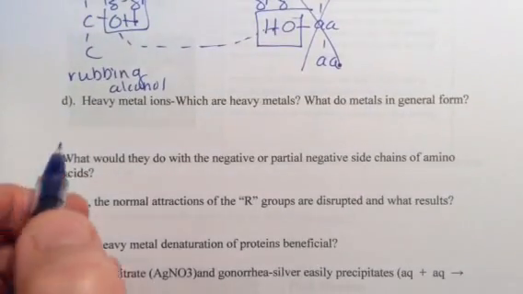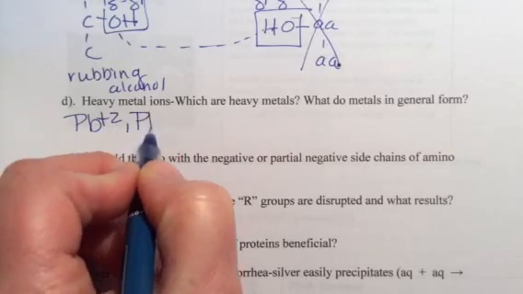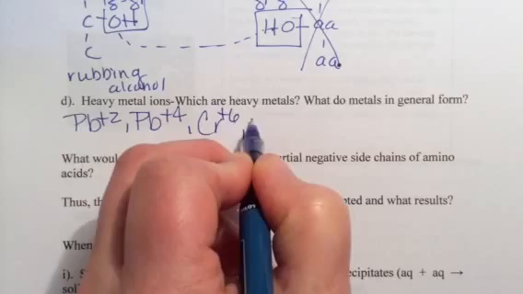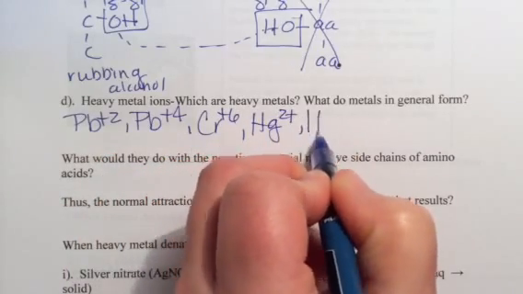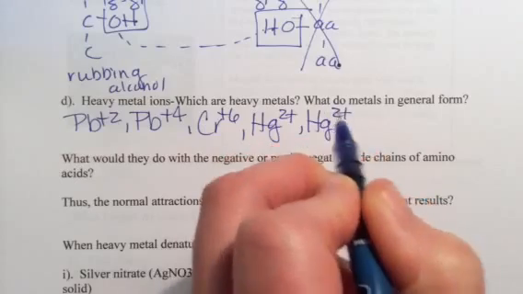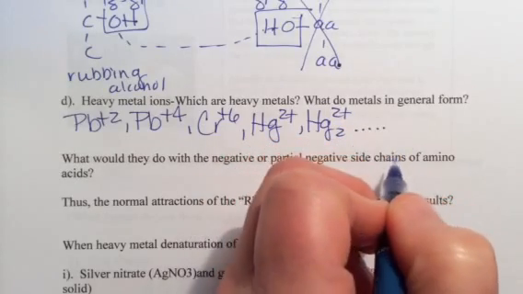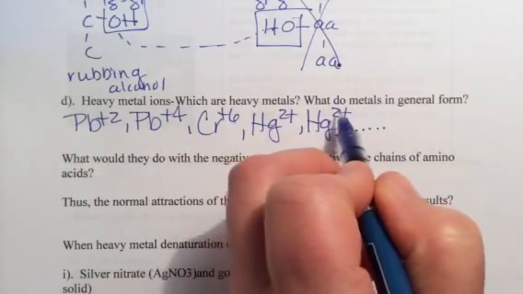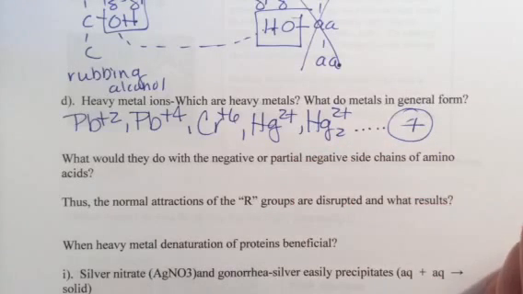Other denaturants are heavy metals. So heavy metals are things like lead, lead-4, chromium-6, mercury, another form of mercury, etc. Silver is one. And so my question here is, what do metals form in general? What I'm meaning here is they form positive ions.